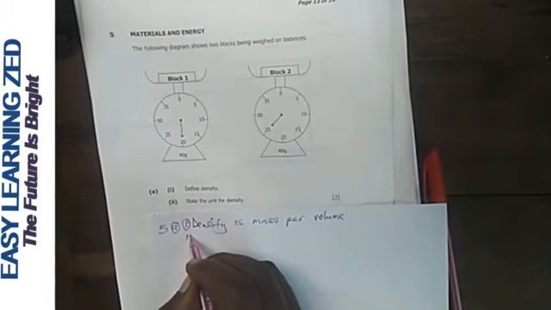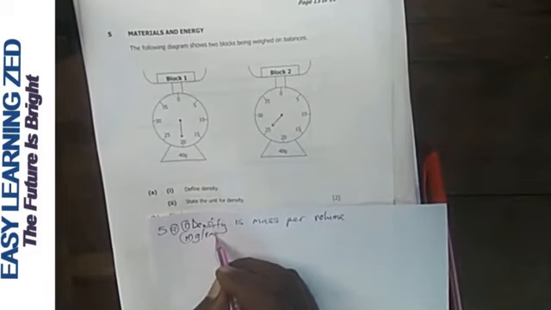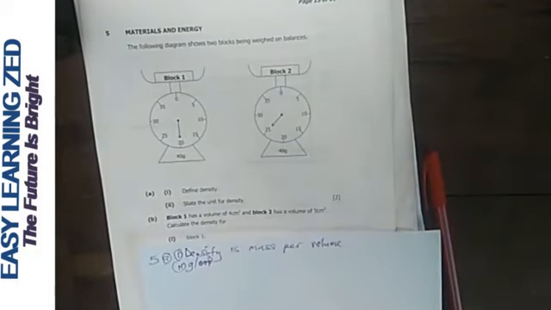The next one is to state the unit for density. The unit for density is grams per centimeter cubic. That is the unit. We come to question B. Block 1 has a volume of 4 centimeter cubic and block 2 has a volume of 5 centimeter cubic. Calculate the density.